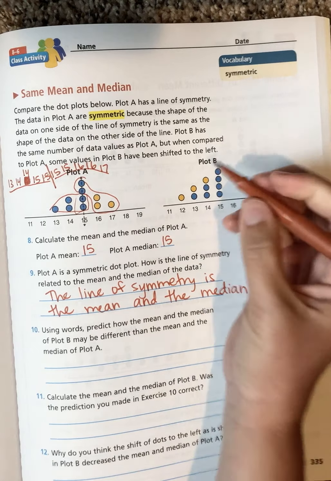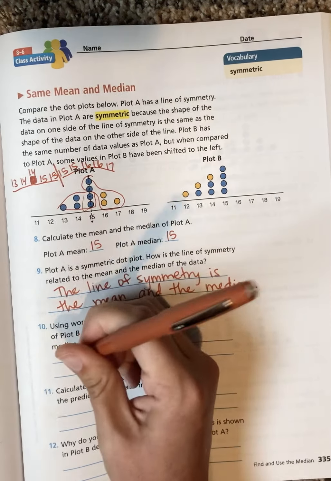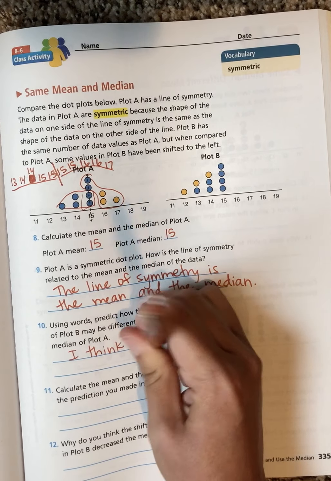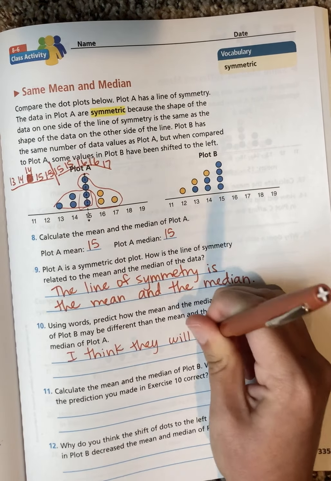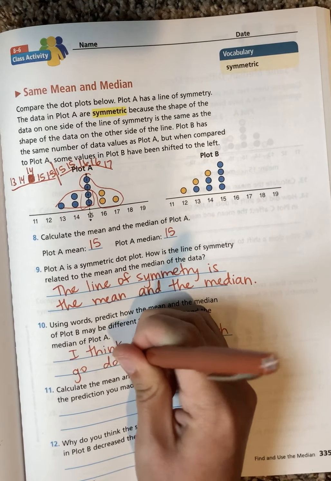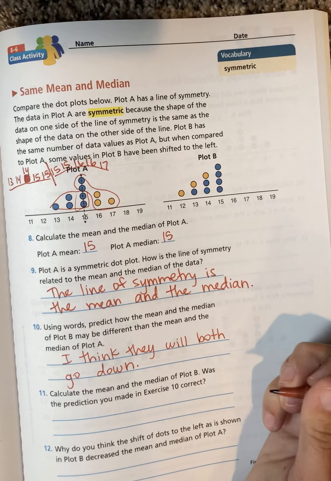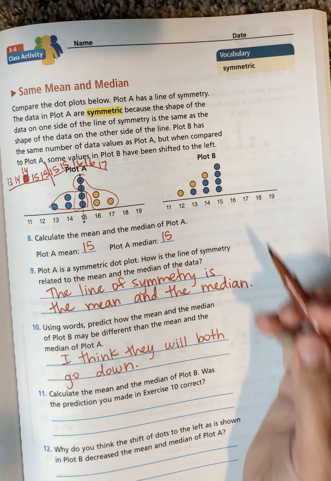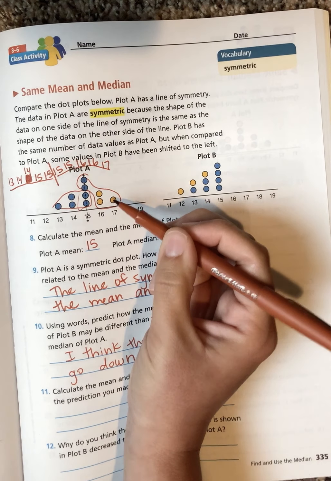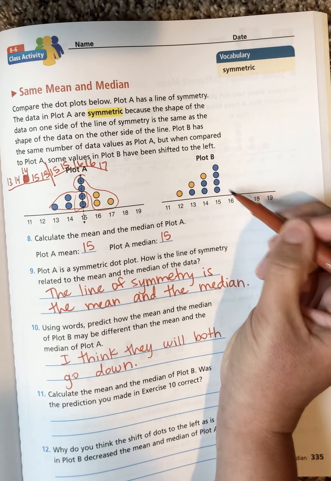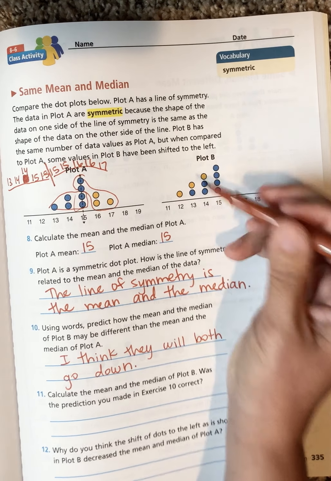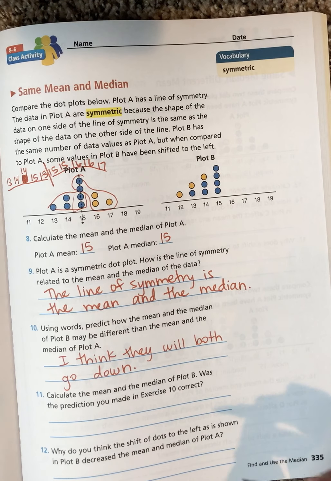So I think that the mean and the median are going to go down. I'm just going to say that. I think they will both go down. That's my prediction. Now, why do I think that? Because 3 values were higher on plot A, and on plot B, those 3 values are missing, and now all of them are listed lower. So I think that's going to make all of our answers just decrease. They're going to go to the left or go down.